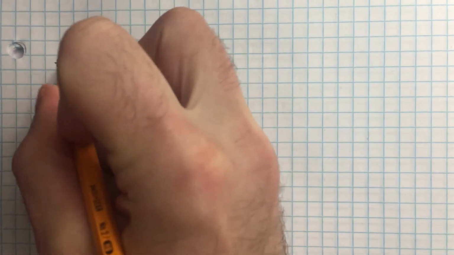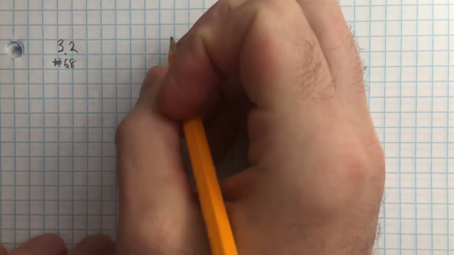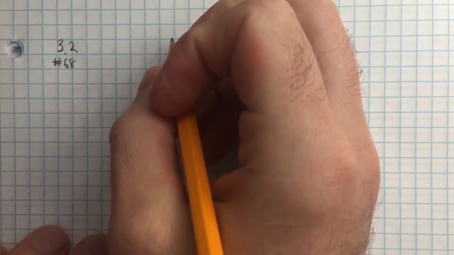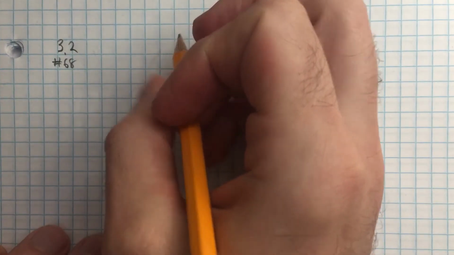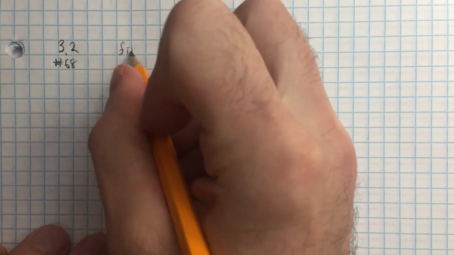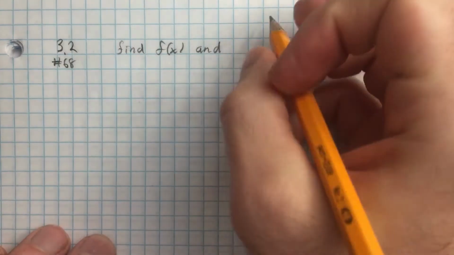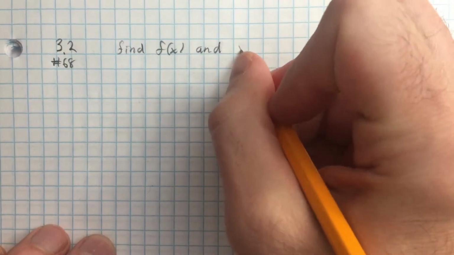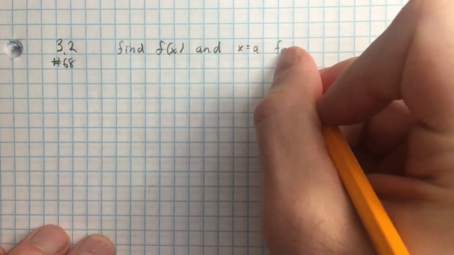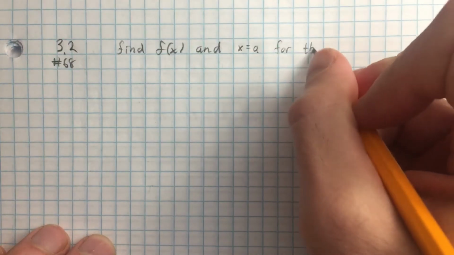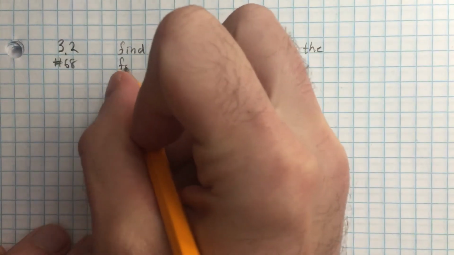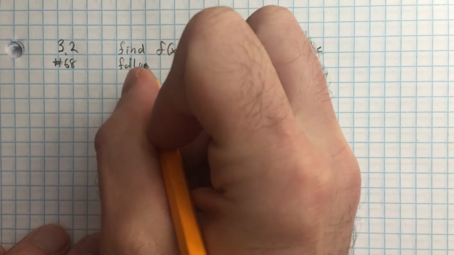3.2, number 68. The question says to find f of x and x equals a for the following limit.